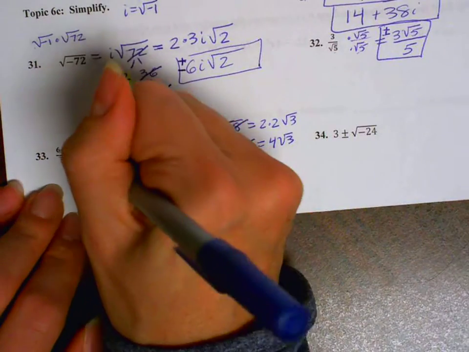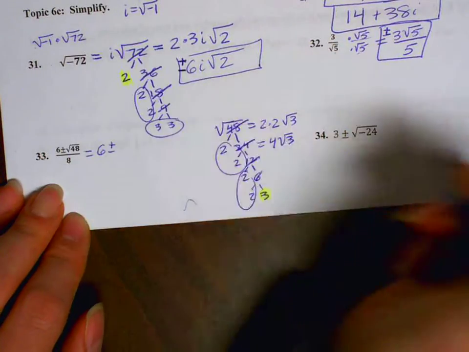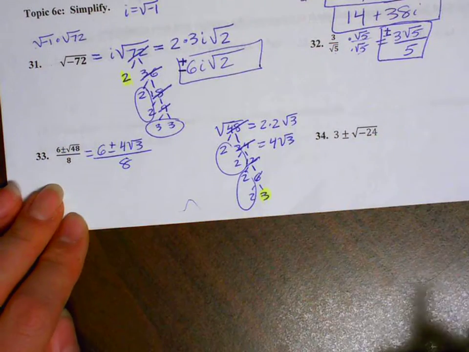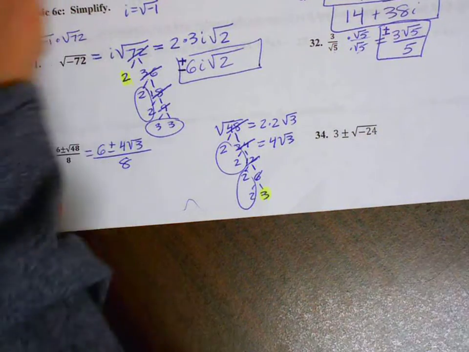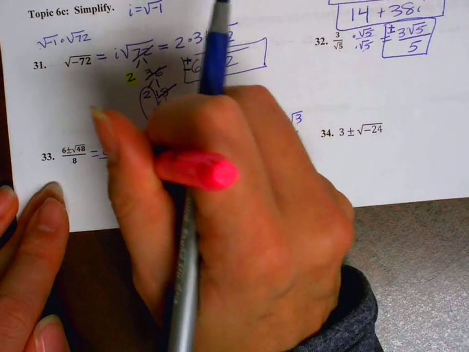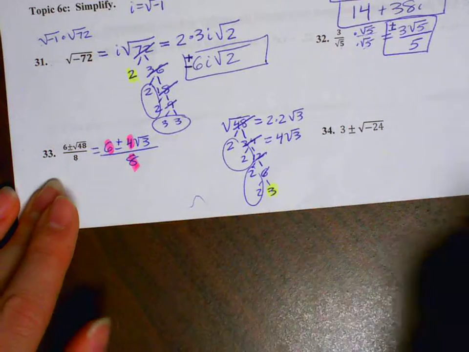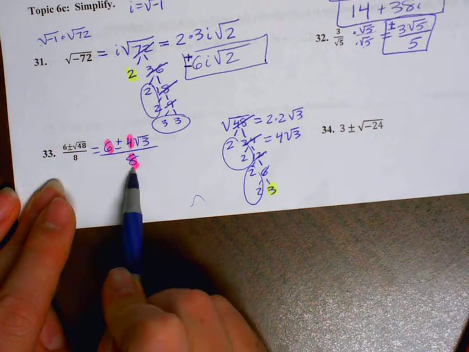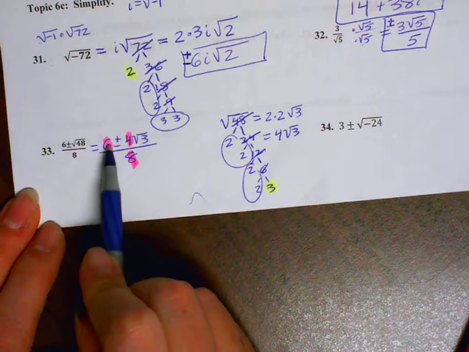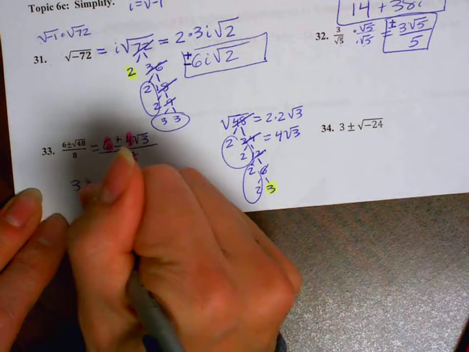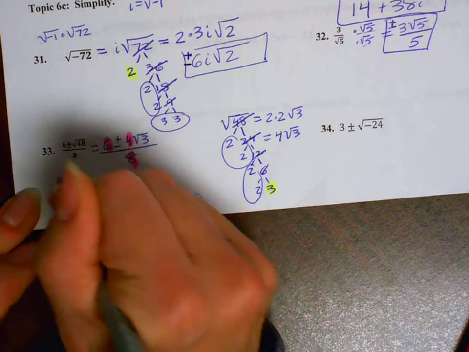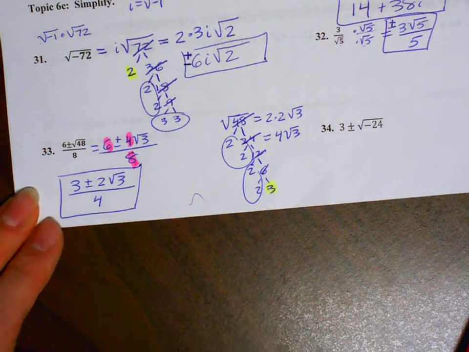So I'm going to rewrite this now as 6 plus or minus 4 times the square root of 3 over 8. And now when I look at my terms, right, I might be able to do some simplifying. I have 6, 4, and 8. Those are my 3 terms. 6, 4 times the square root of 3, and 8. They're all even numbers. I can definitely divide them all by 2. 6 divided by 2 is 3. 4 divided by 2 is 2. 8 divided by 2 is 4. And that is my final answer.